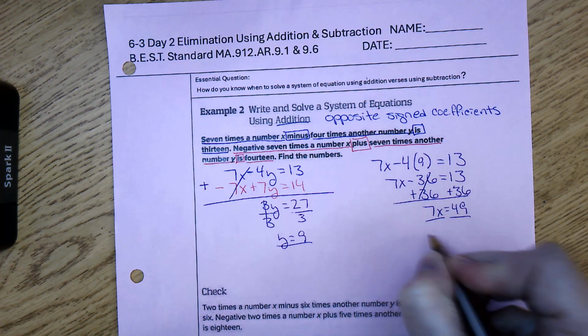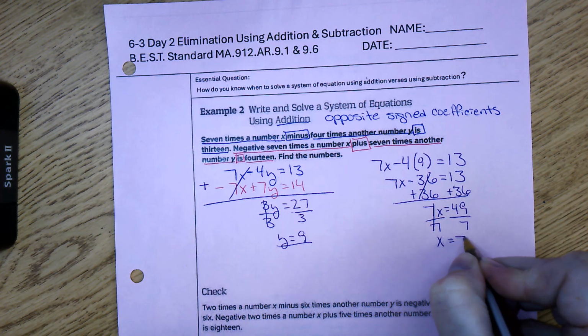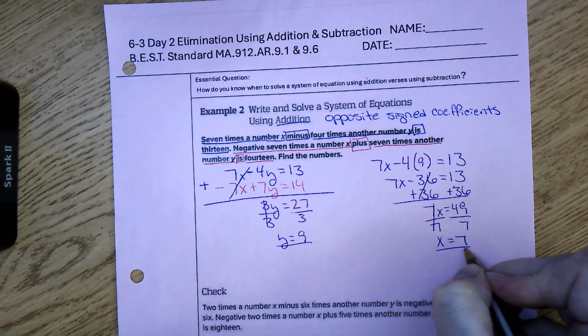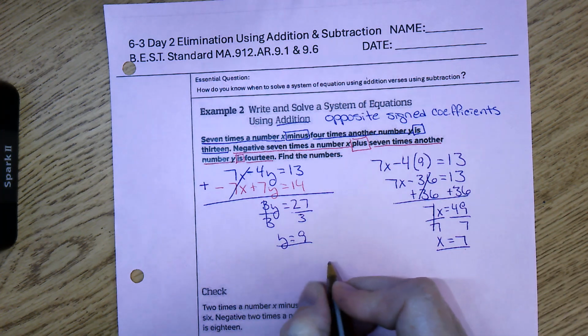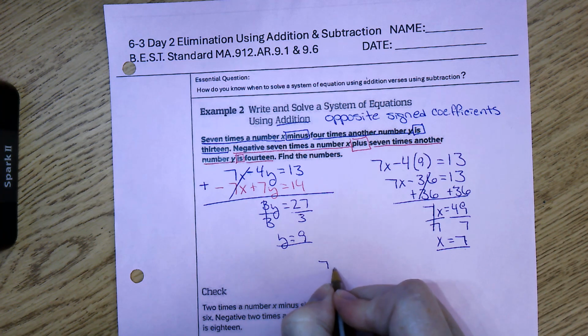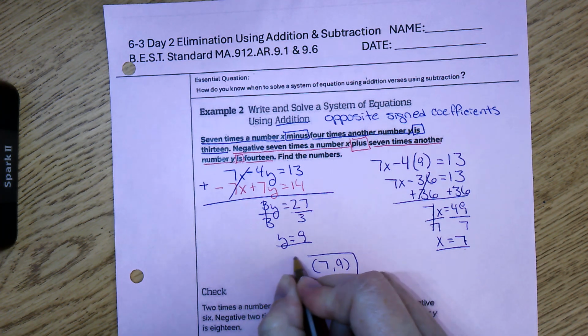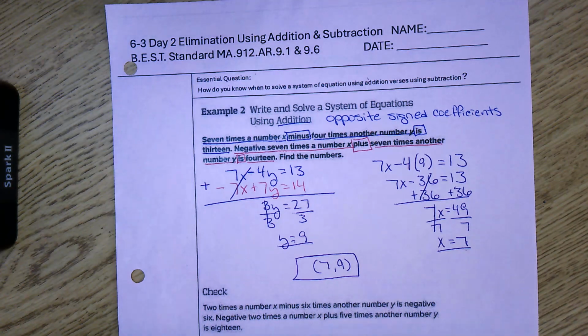Last step. X equals 7. We found our x, we found our y. Remember, you write it in an ordered pair, x, y. So 7, 9. And this is the work I want to see.